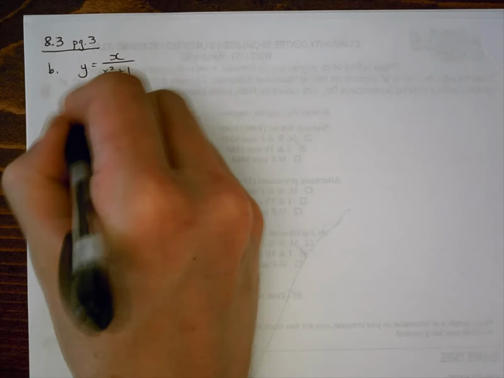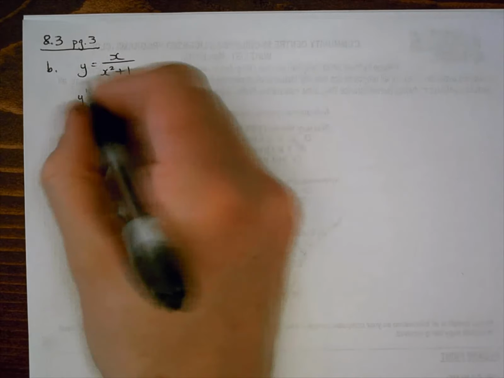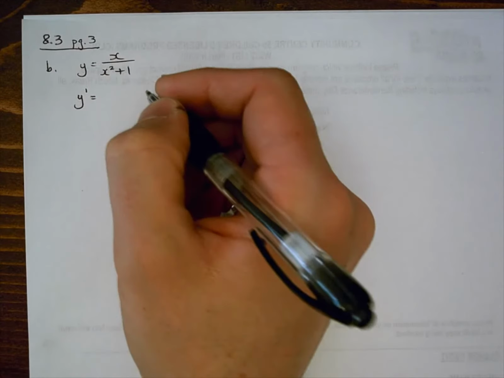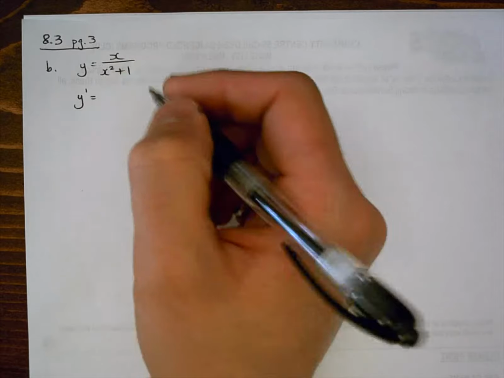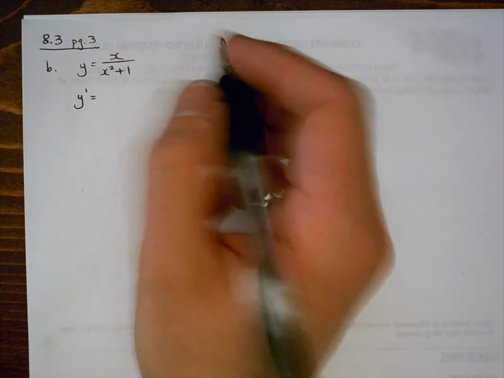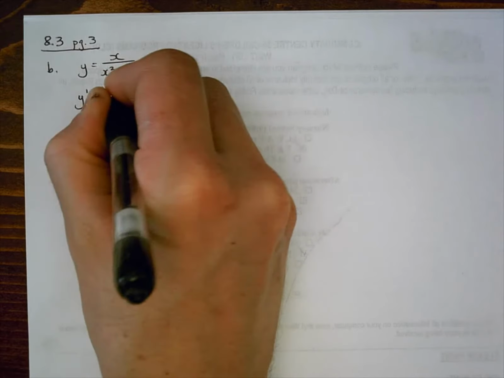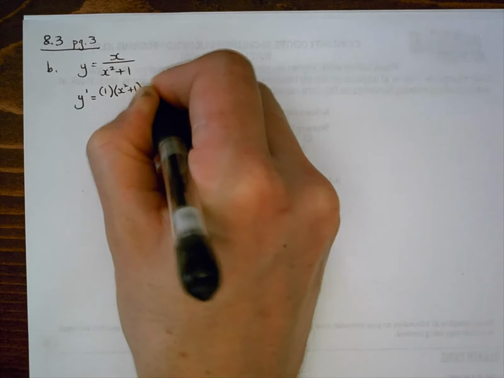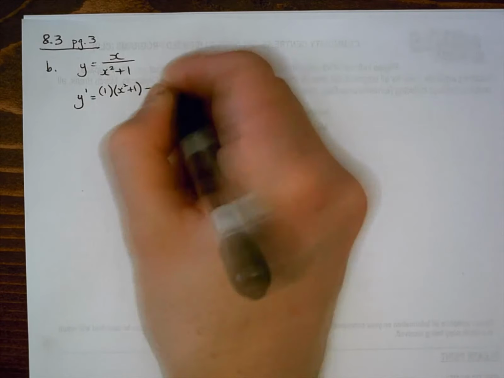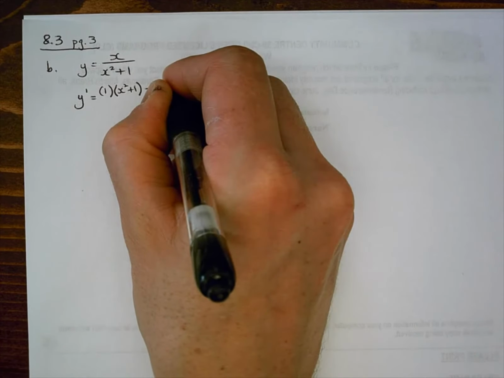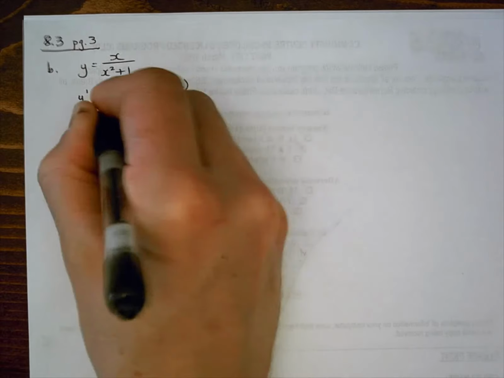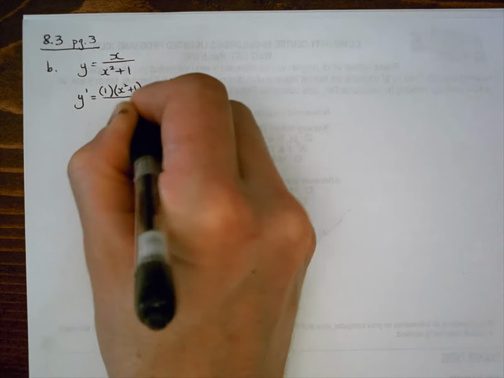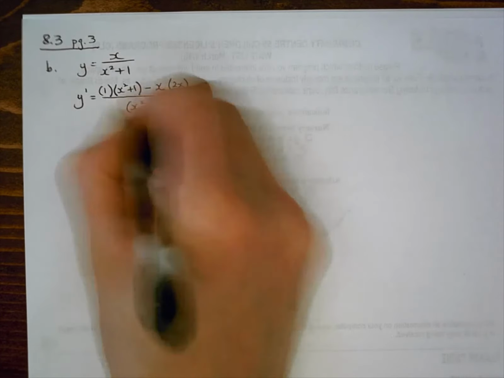So let's start. Let's find the first derivative. I'm going to use this notation, y prime. Remember, that's another way we can write the derivative. And I need to use, unfortunately, the quotient rule. So let's take the derivative of the top thing, which is 1, and then times the bottom thing, minus the top thing, times the derivative of the bottom thing, which is just 2x. And then that's all over the denominator squared.